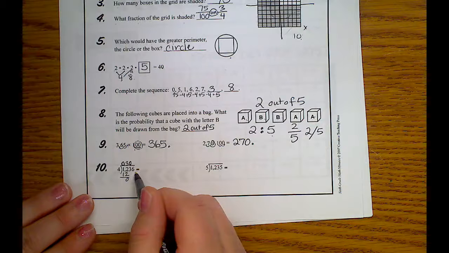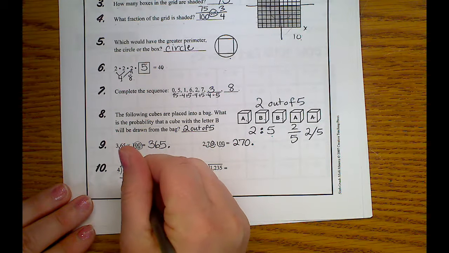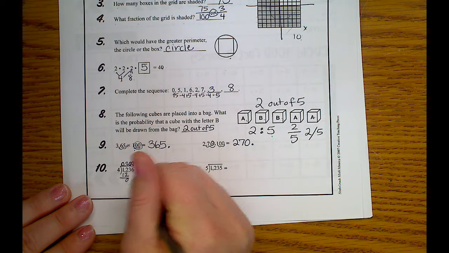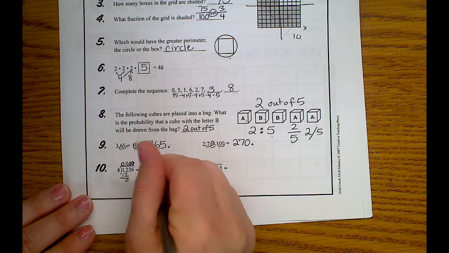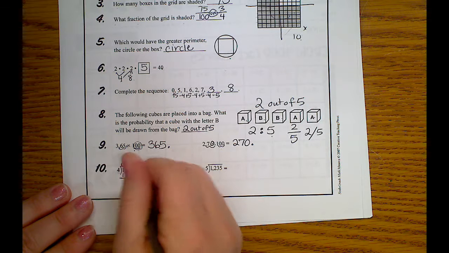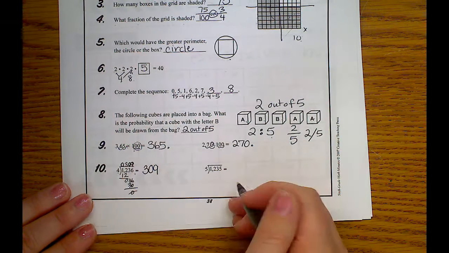4 can go into 36 9 times equally. So the answer is 309. 4 times 9 is 36, which gets us nothing left over. Now this one's going to be a little tricky.